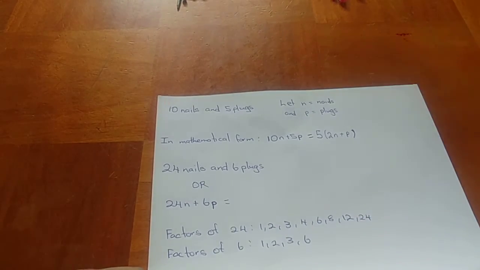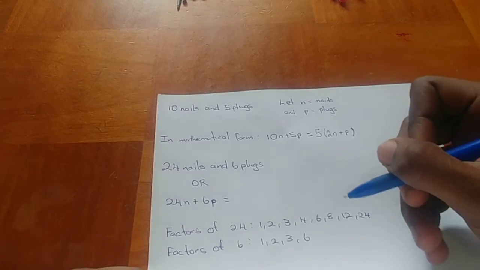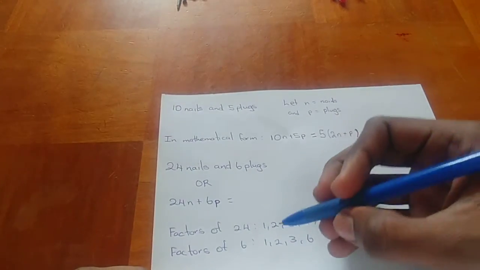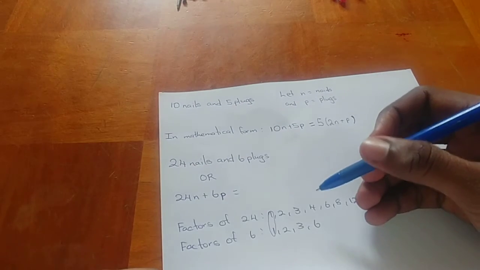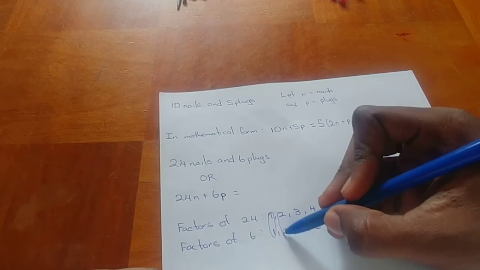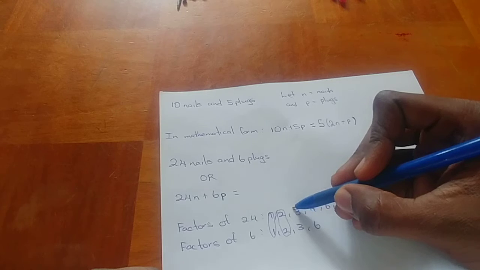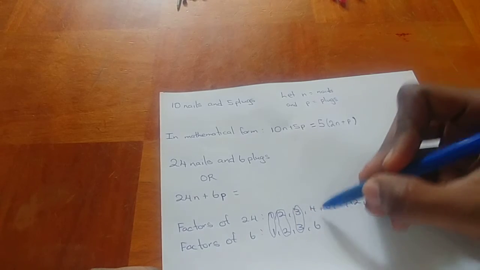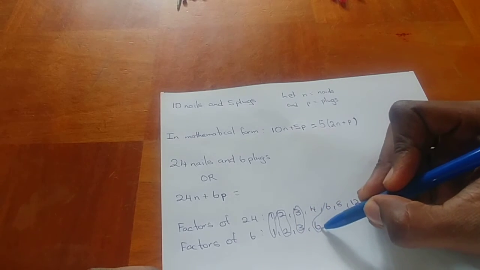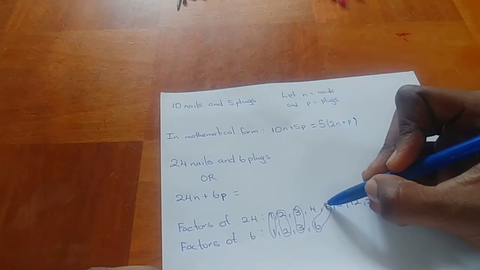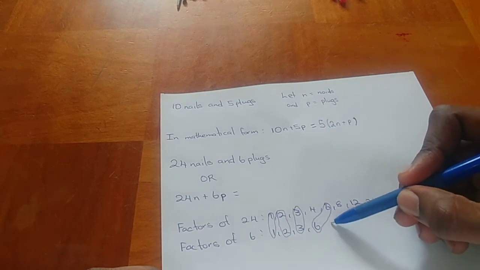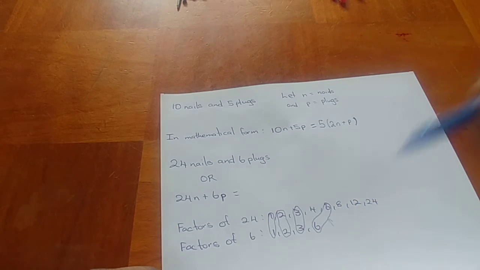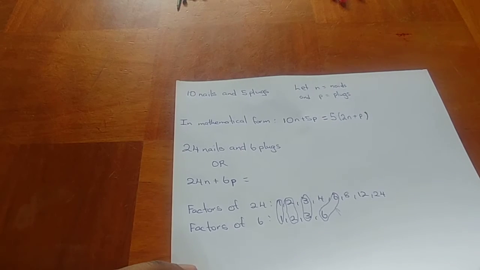Let us identify the common factors between 24 and 6. So 1 is a common factor, 2 is a common factor, 3 is a common factor, and finally 6 is a common factor. Now we're going to focus on all of them, but want to pay the most attention to 6. We'll see why in a moment.